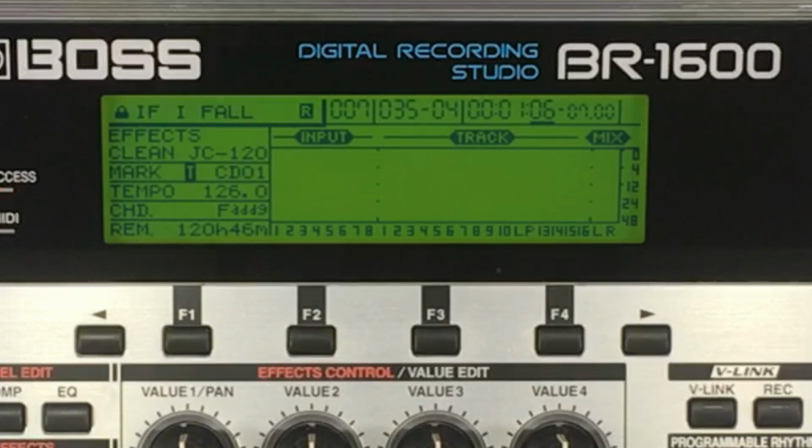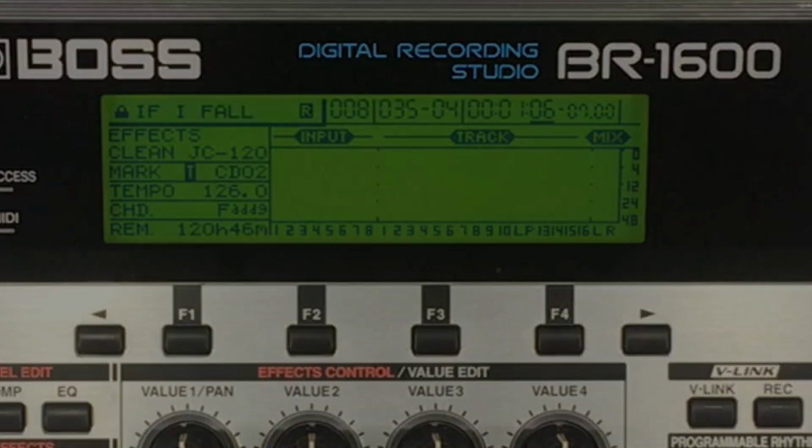You can have up to 99 tracks on a standard CD, but a track cannot be less than 4 seconds long. Any markers located closer than 4 seconds will be disregarded during the burning process.